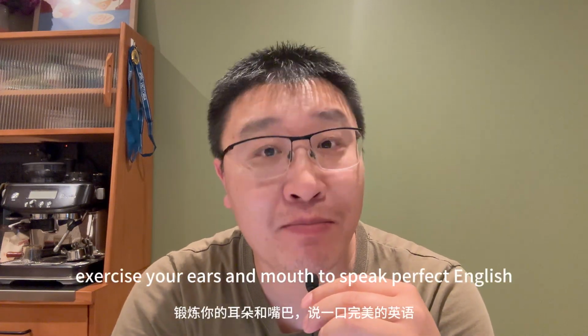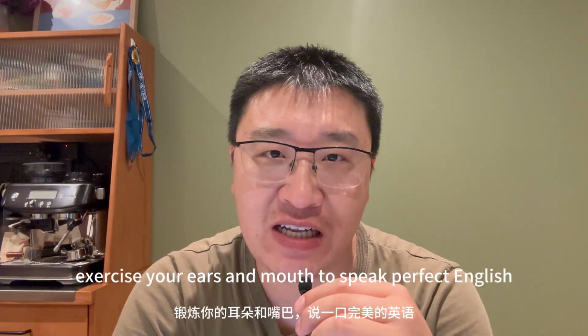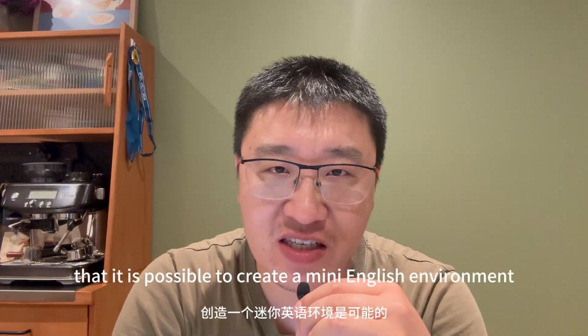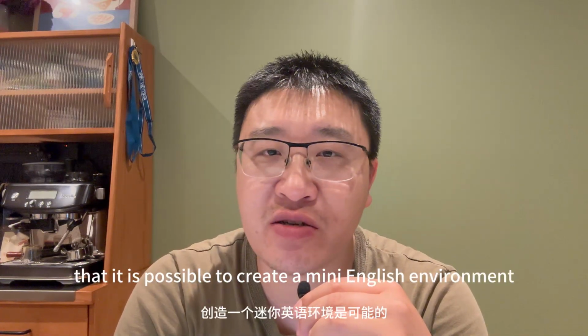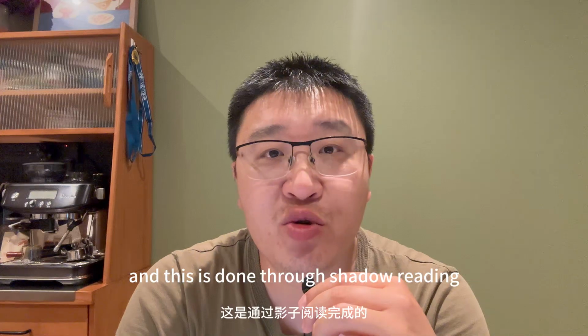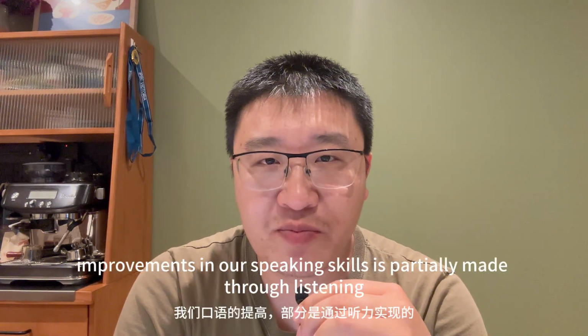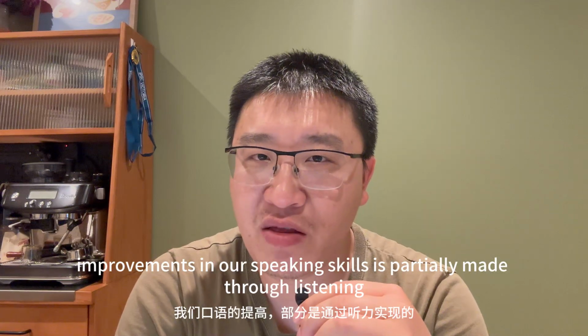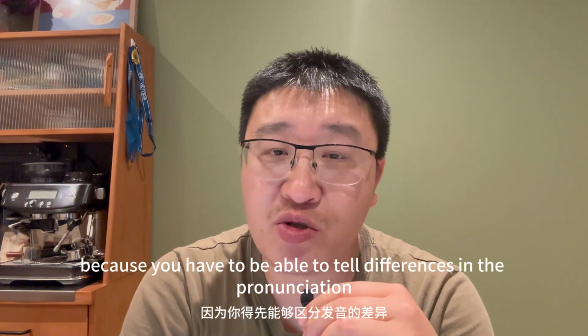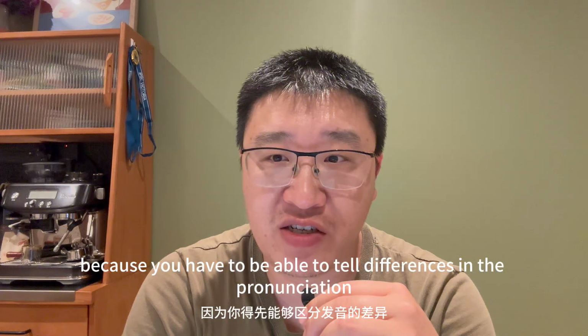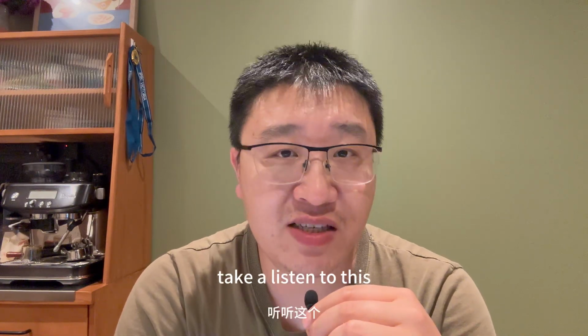Tip number 3, exercise your ears and mouth to speak perfect English. We mentioned before that it is possible to create a mini English environment, and this is done through shadow reading, but there's actually more to it. Improvements in our speaking skills are partially made through listening, because you have to be able to tell the differences in the pronunciation in order to imitate them. Take a listen to this.